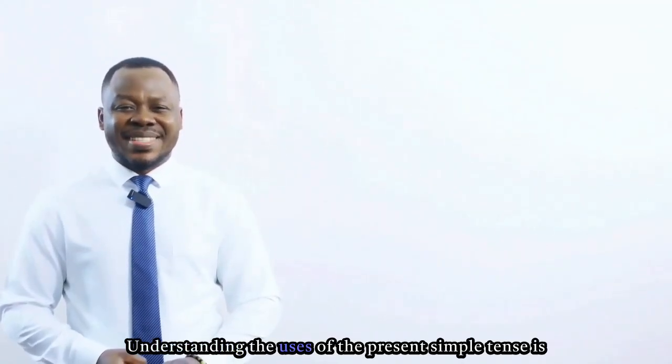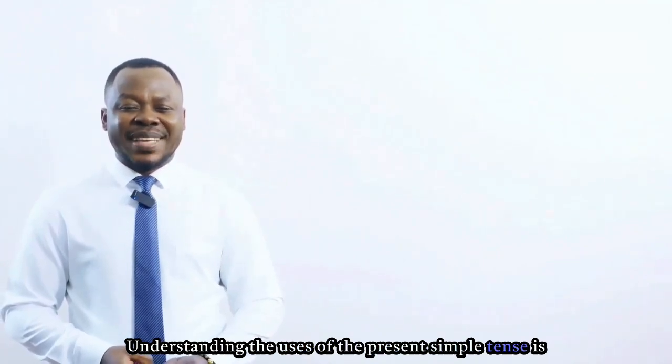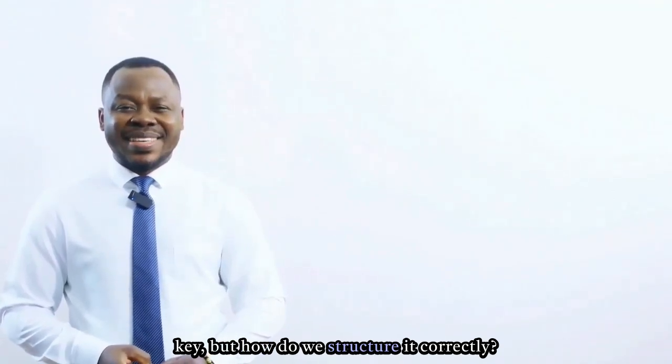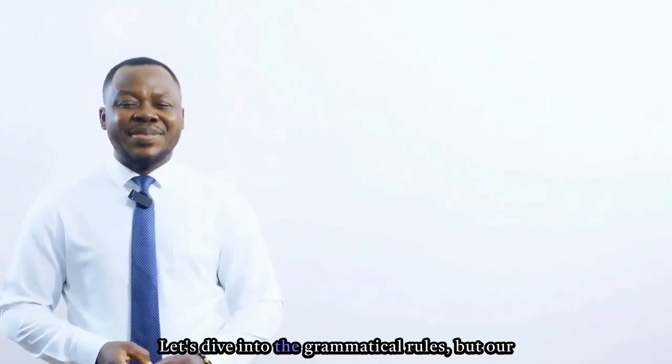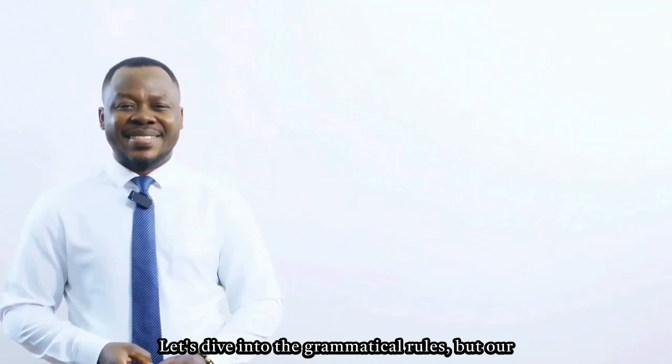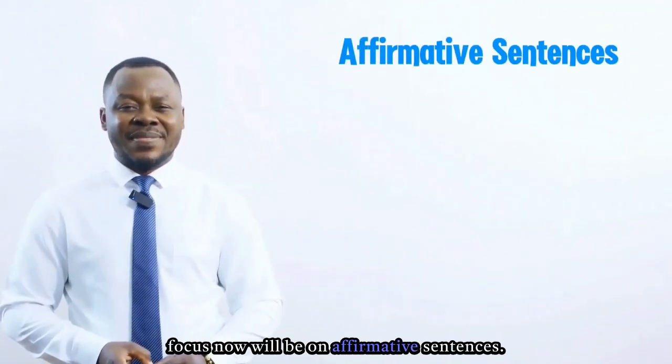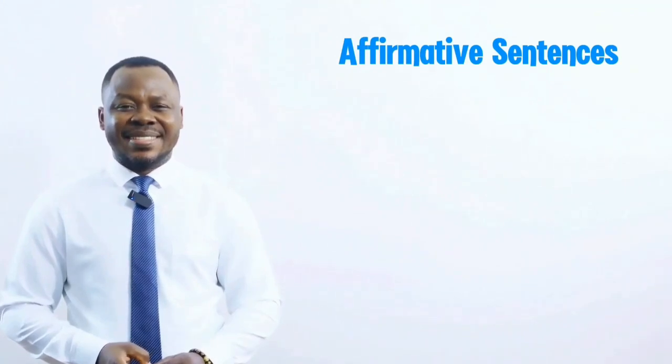Understanding the uses of the present simple tense is key. But how do we structure it correctly? Let's dive into the grammatical rules. But our focus now will be on affirmative sentences.